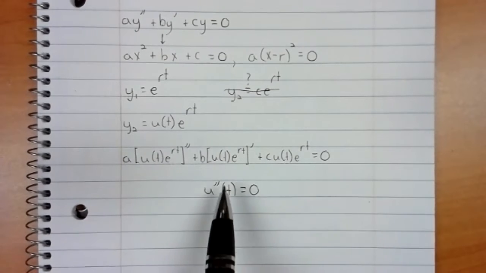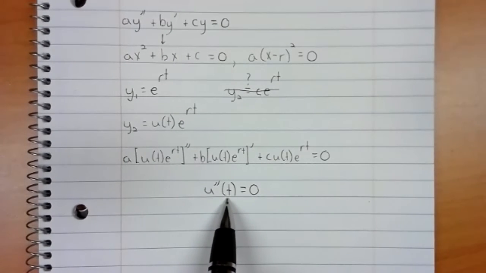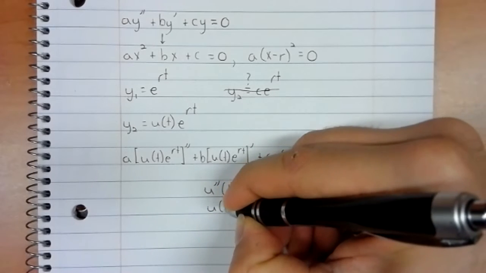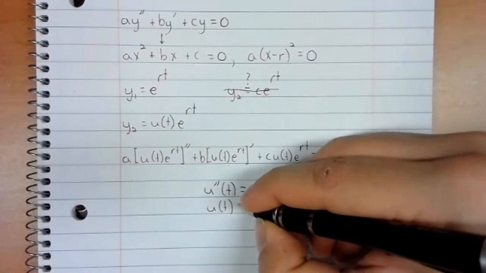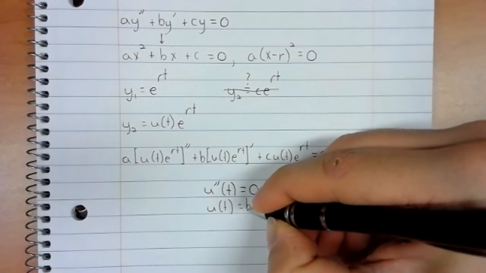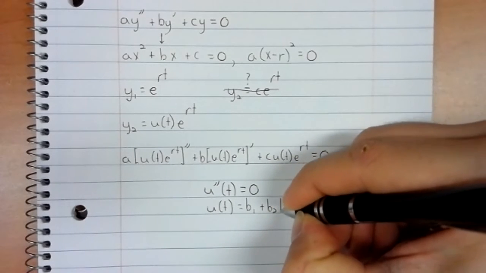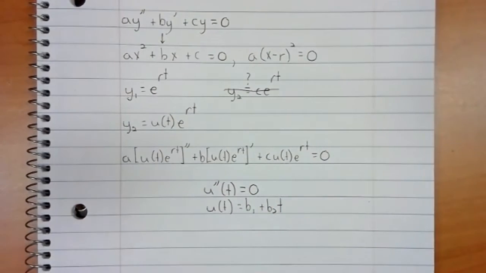Can we find a function whose second derivative is 0? We certainly can. u(t) = b₁ + b₂t, a linear function.